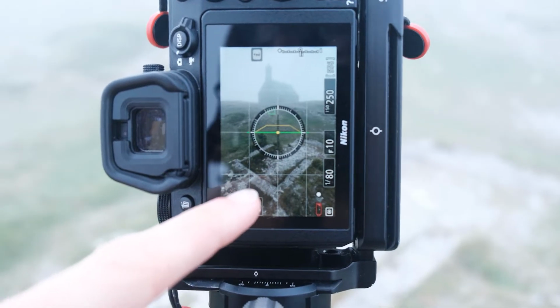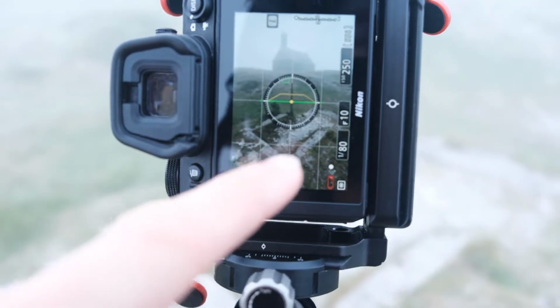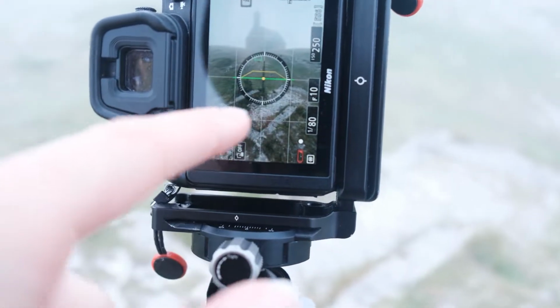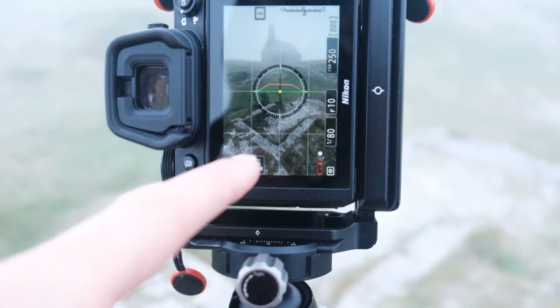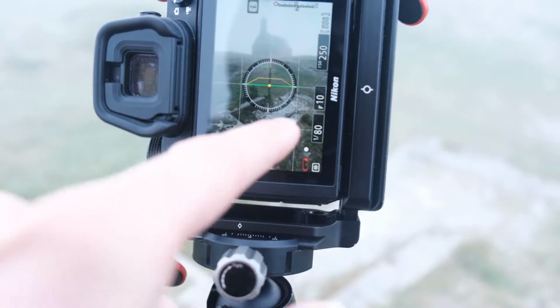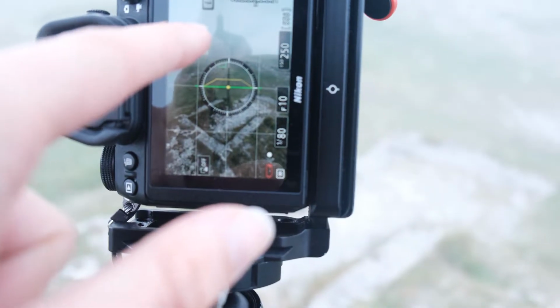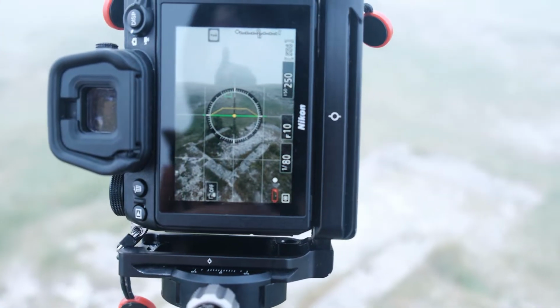First of all, you've got that bit of foreground interest, which is roughly the form of a square, and then a few steps leading towards the path that's just over there, and that takes you to the church in the distance.